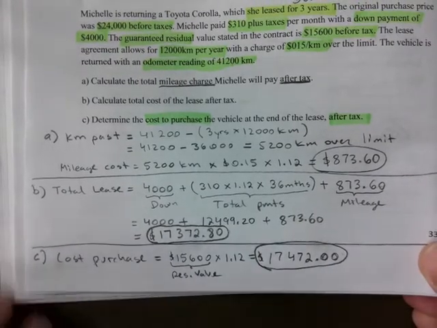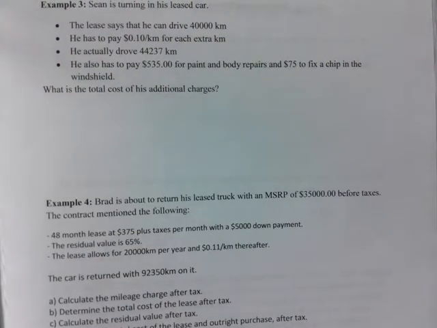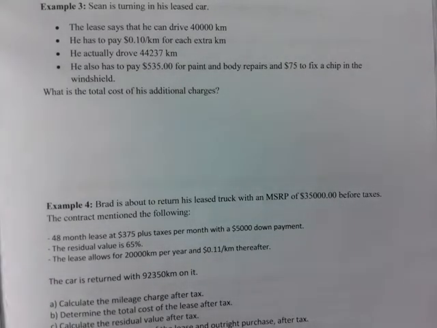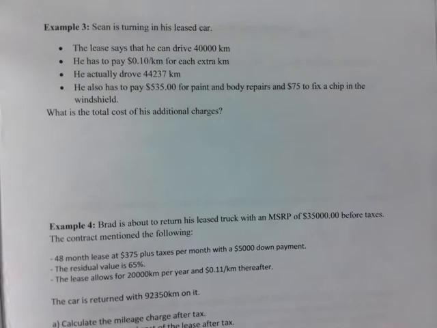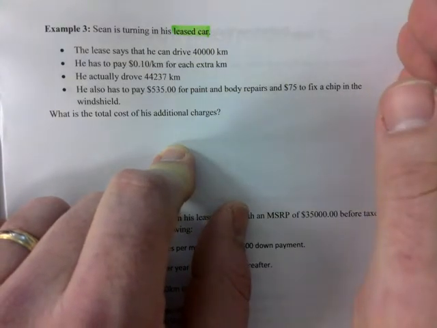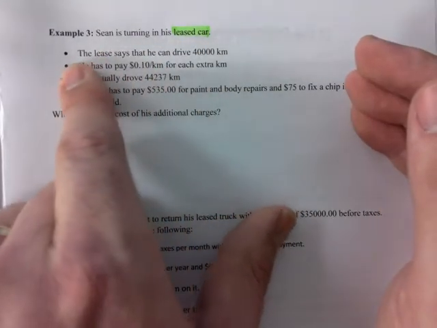All right. Let's go back to page 34 here. Sean is turning in his lease car. Okay, so you're returning it. By the way, we should probably hone in on lease, right? This is a lease situation. Because remember, this is a quiz. You're like, what is this? What's happening here? Oh, it's lease. Okay, I'm going to go to the lease section of my study sheet.